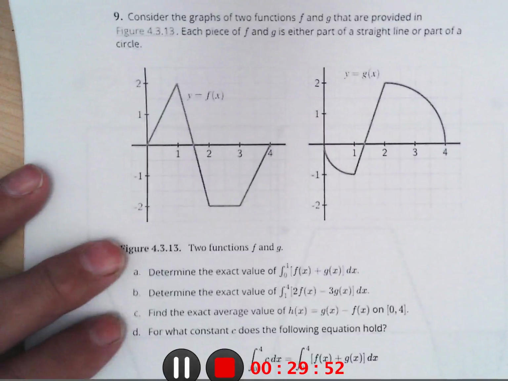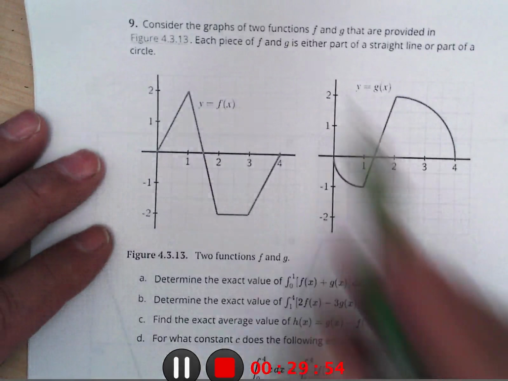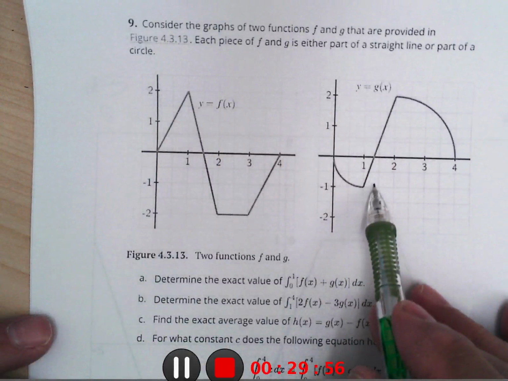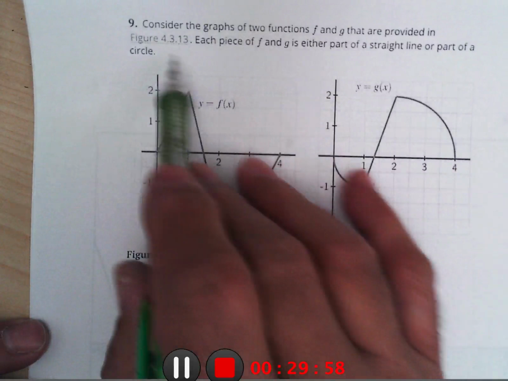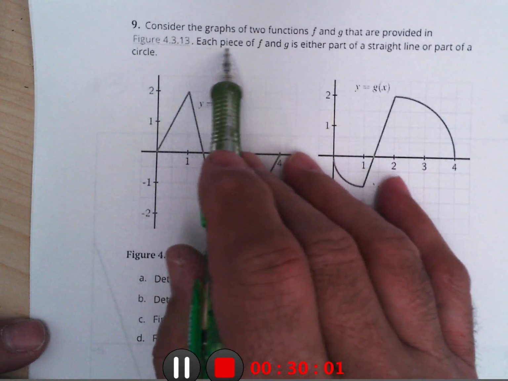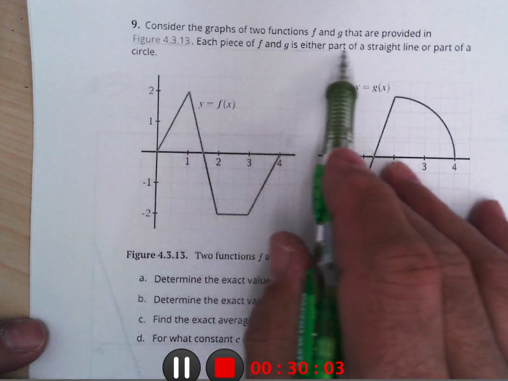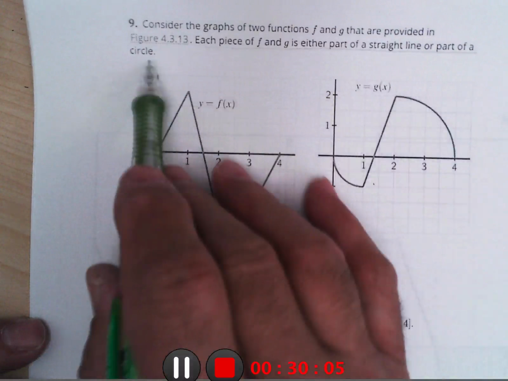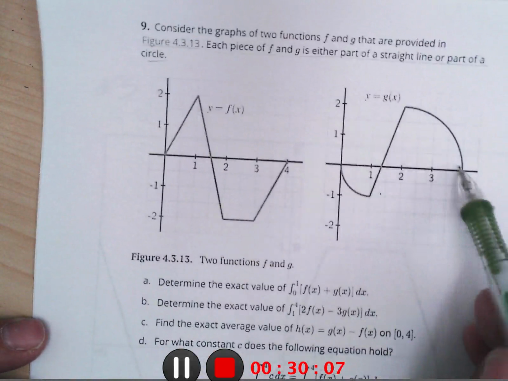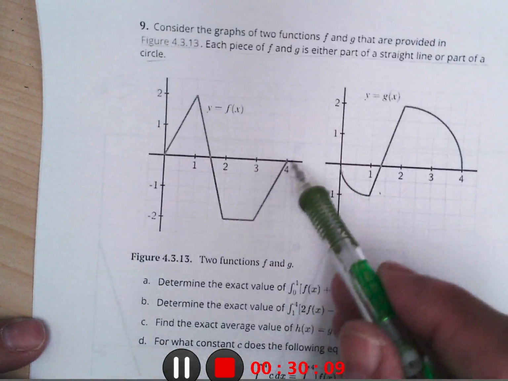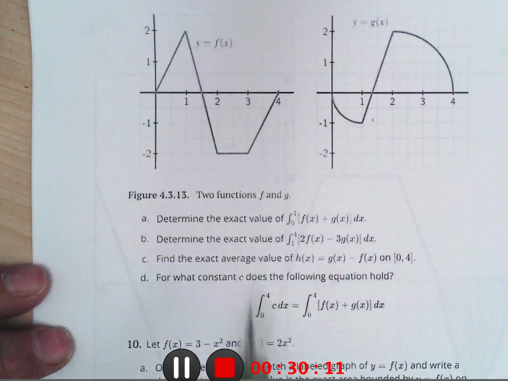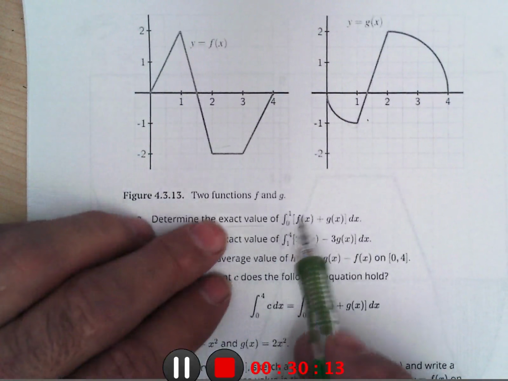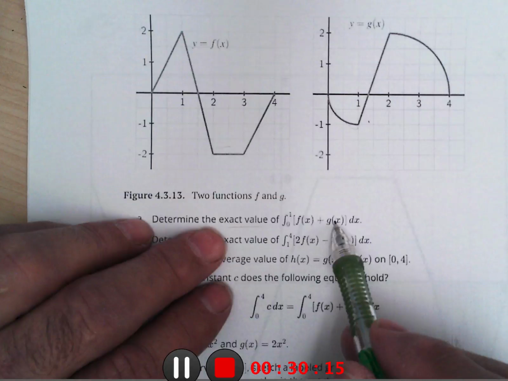Number 9. Number 9, consider these two graphs of f and g provided. Each piece of f and g is either part of a straight line or part of a circle. So this is a circle, this is part of a circle. These are all straight lines. Determine the exact value between 0 and 1 of f plus g.